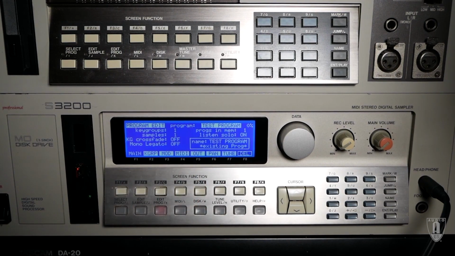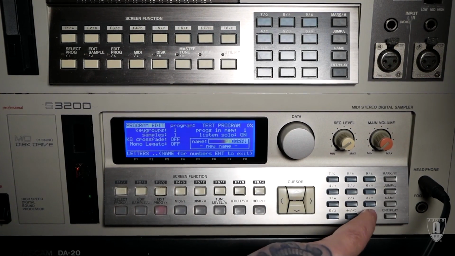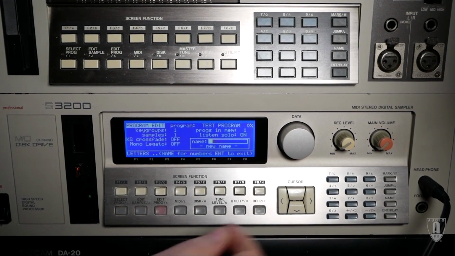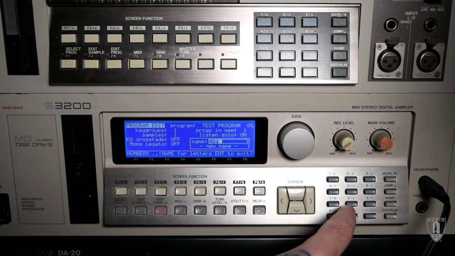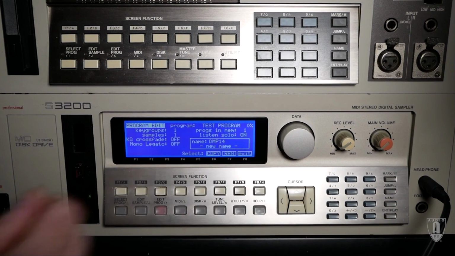So like sampling, if we want to create a test program or a new program, we just press name. I'm just going to use those to wipe out everything that's there. And we'll come back. And again, I'm going to call this, say, DMP. We'll go to letters. I'm going to call it 14. Random. And then we just press enter.